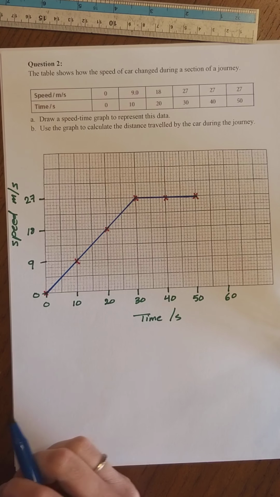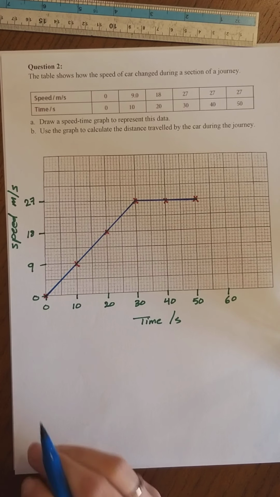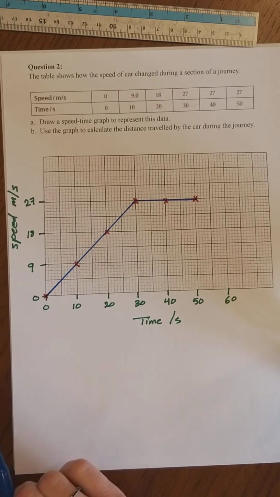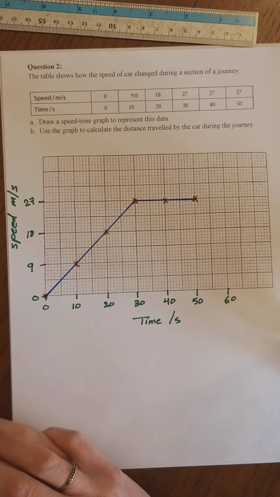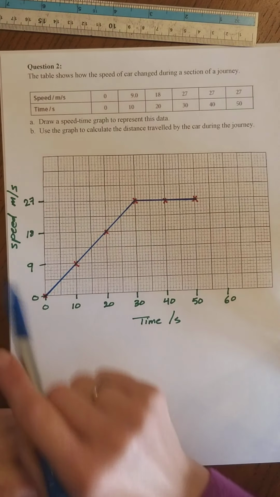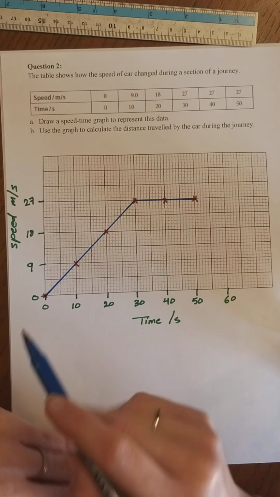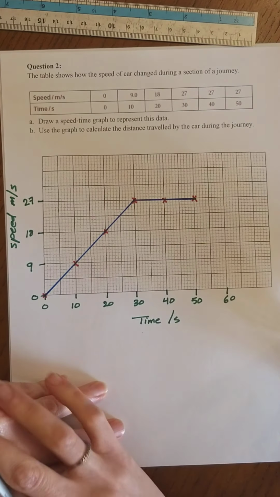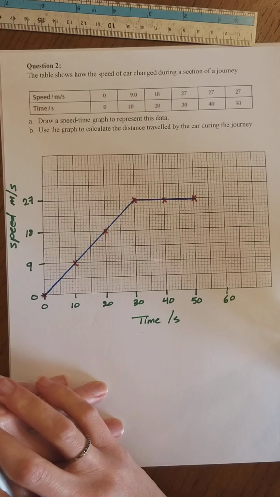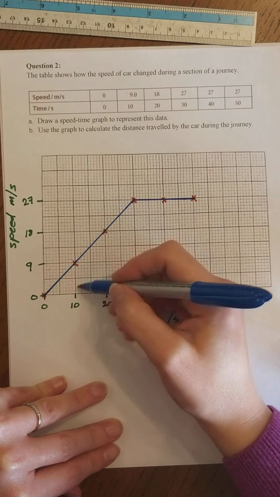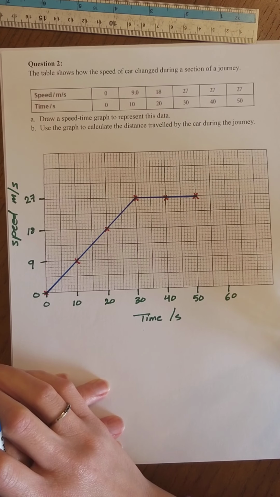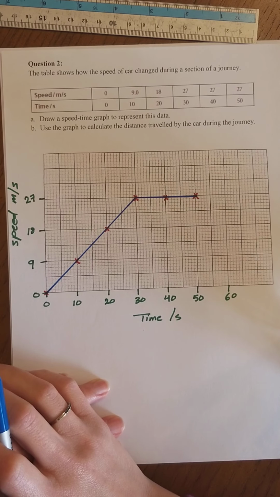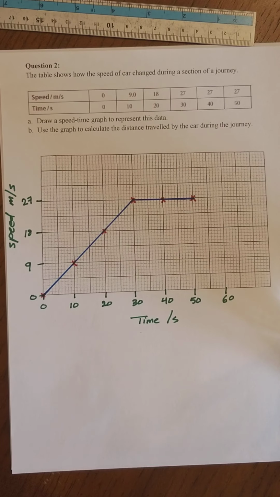Now let's move to calculating distance from speed time graph. From last lesson, I said that in order to calculate the distance from speed time graphs, you need to calculate the area under the graph. What do we mean by the area under the graph? All the area under the line is the distance traveled in this journey. Let's look at the area under this graph. How can we divide it?